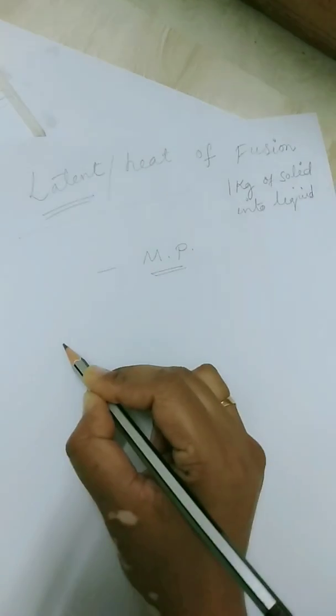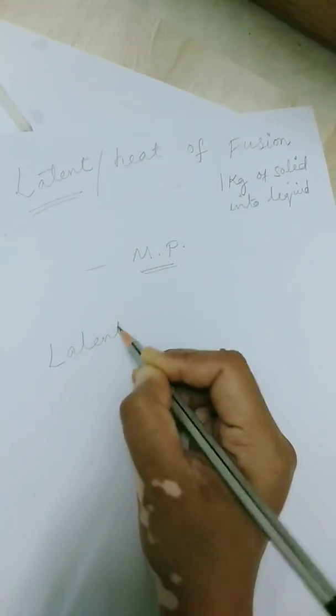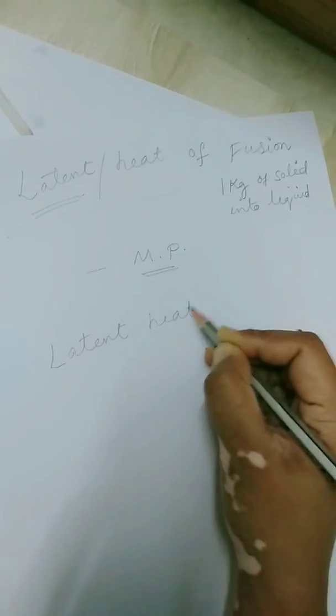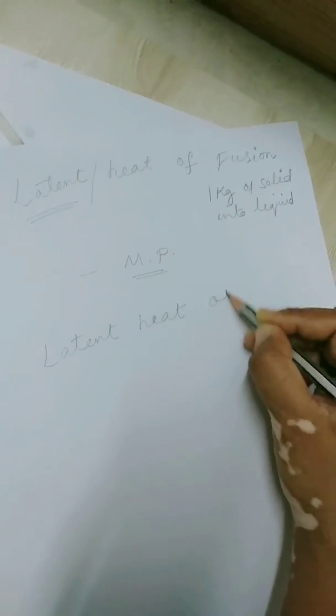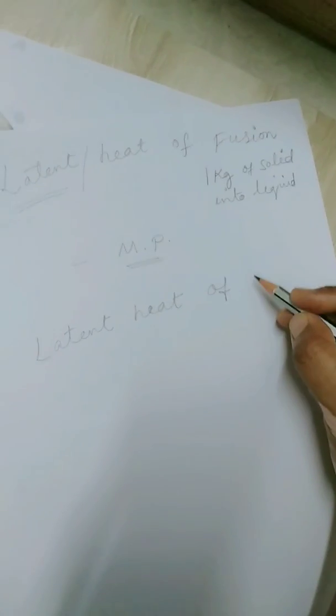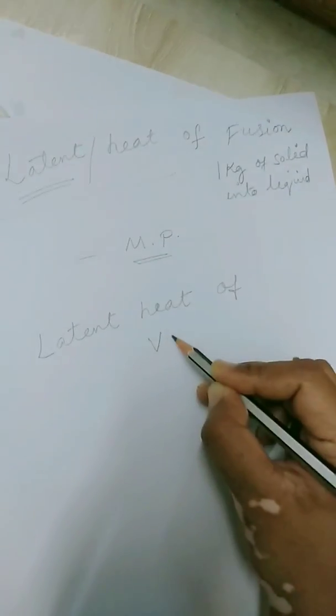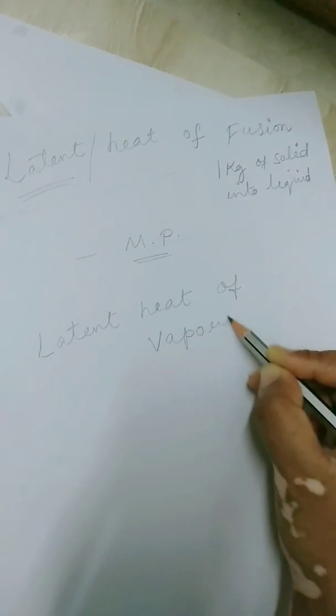So at this point of time, we call it the hidden heat, the latent heat. It is also hidden heat because it is not shown up in the thermometer. So it is called latent heat of vaporization. What is it called, children?